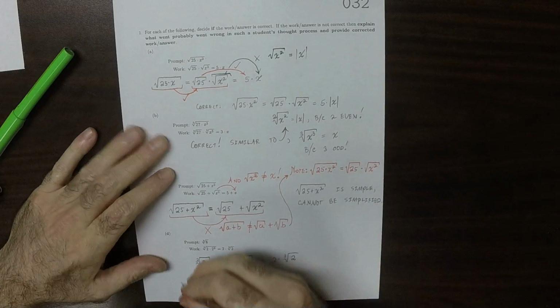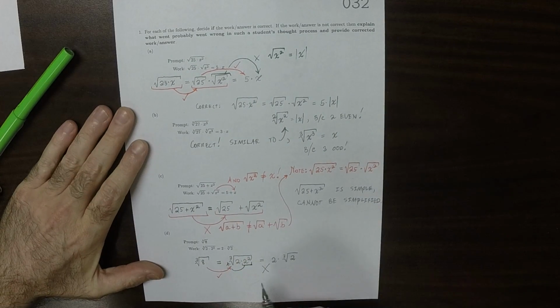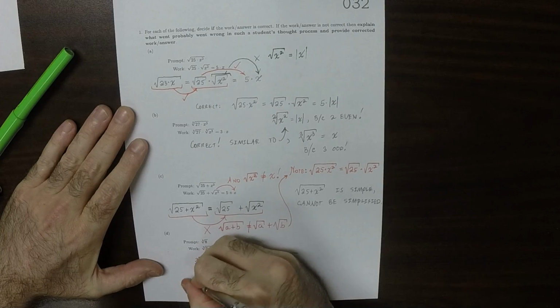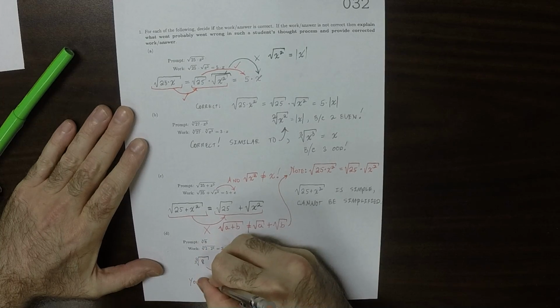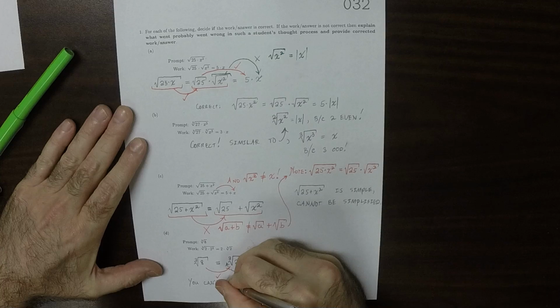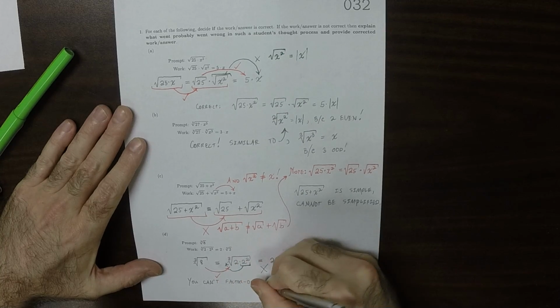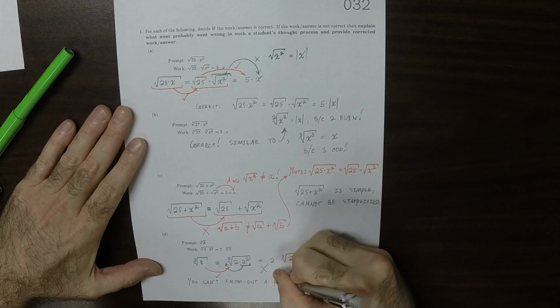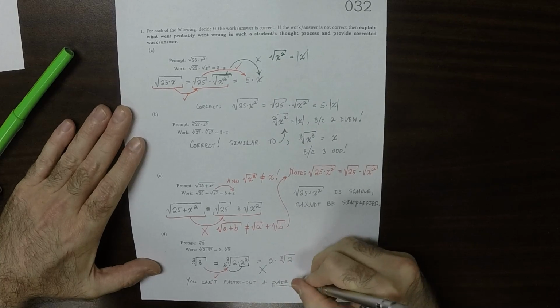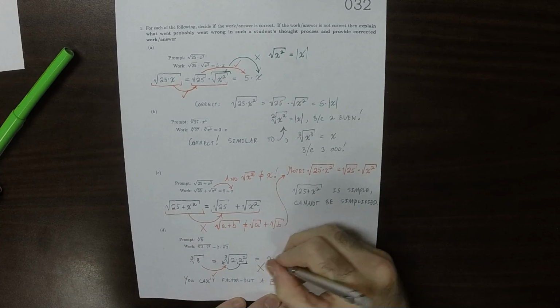Rather than pulling out pairs, you can't factor out a pair of 2's.